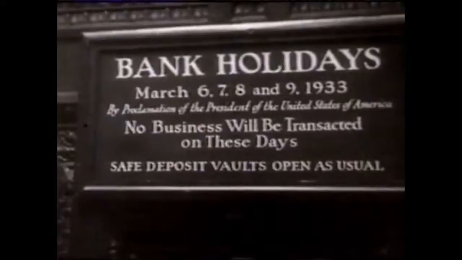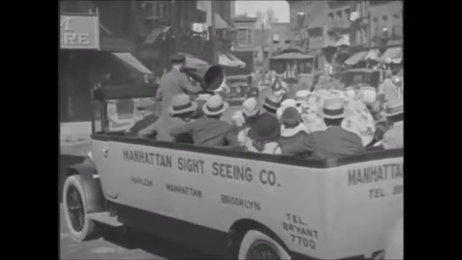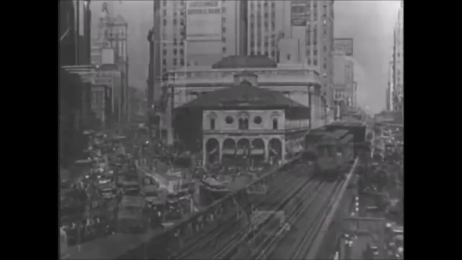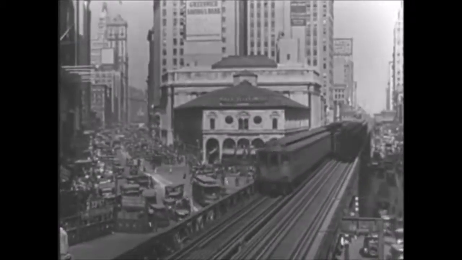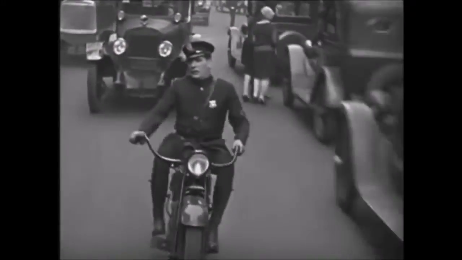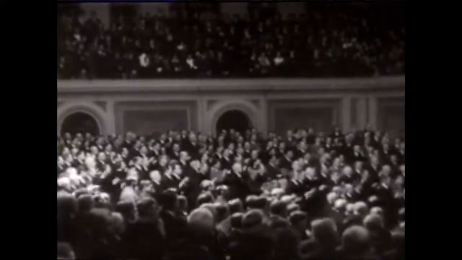Roosevelt tackled the bank issue through the Glass-Steagall Banking Reform Act, which provided for the Federal Deposit Insurance Corporation, which also insured individual deposits in banks up to $5,000. This was helpful because it allowed people to begin trusting banks again after many closed and left thousands of Americans with nothing.